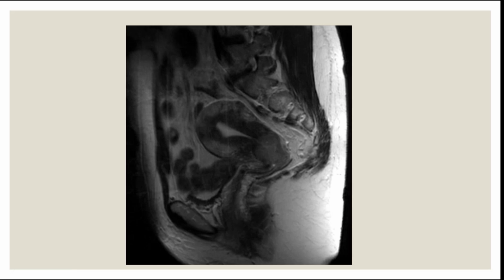And there's a mass, a hypointense mass, and more like edema. So this is a T2 sequence of MRI. We are at the uterus and the cervix.